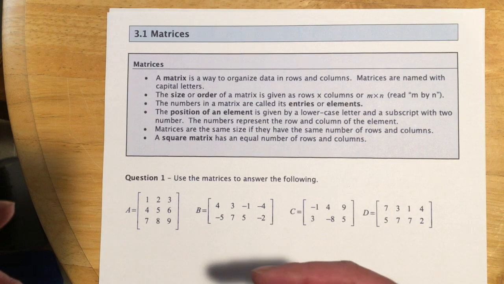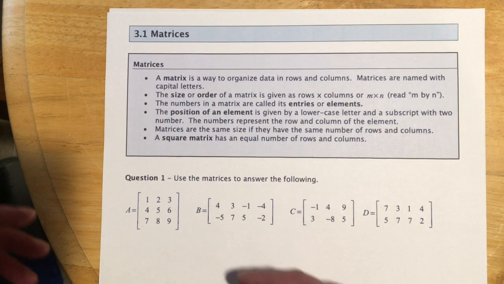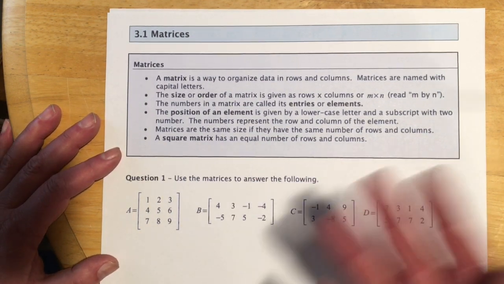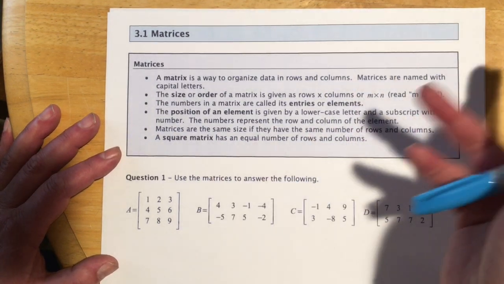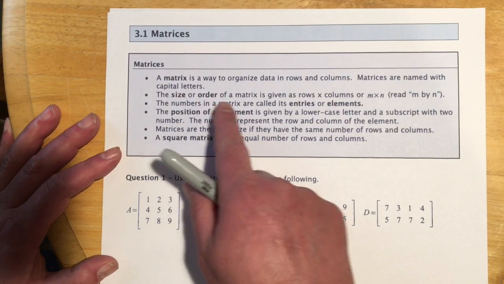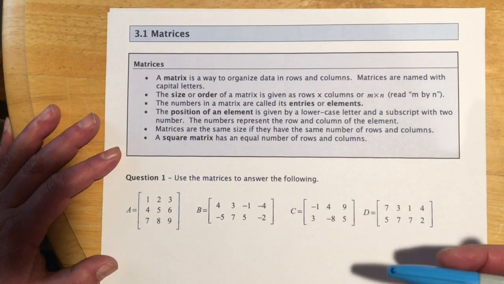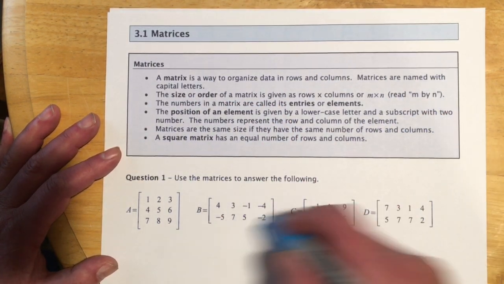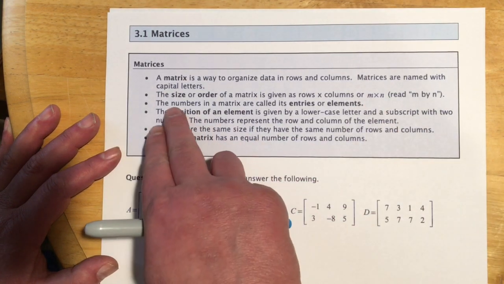So the systems of linear equations we worked with a couple of chapters ago can also be represented as a matrix, for instance. And also matrices always get capital letters for their names. The size or order of a matrix is given as rows by columns, read m by n. That'll be the first example. I'll show what that means.